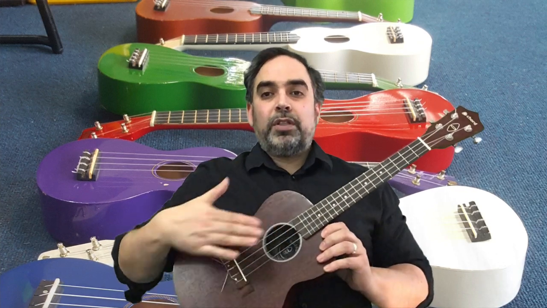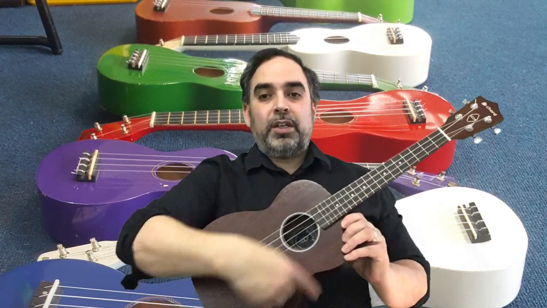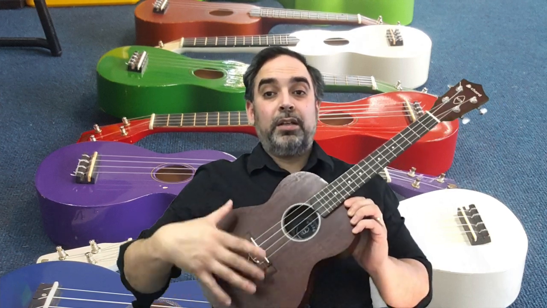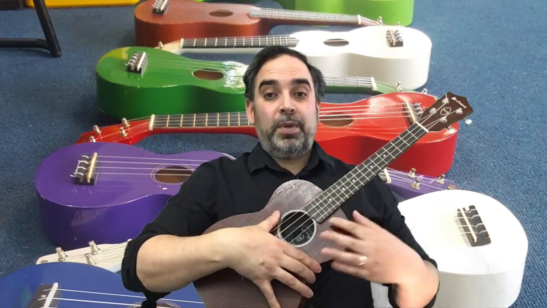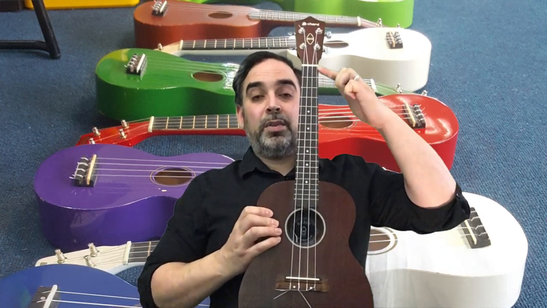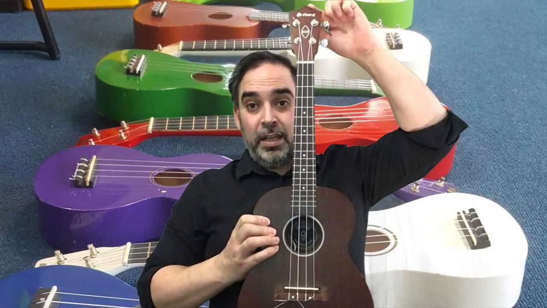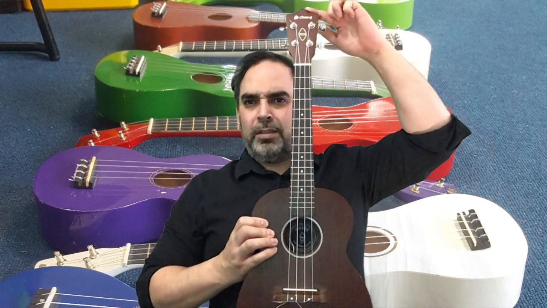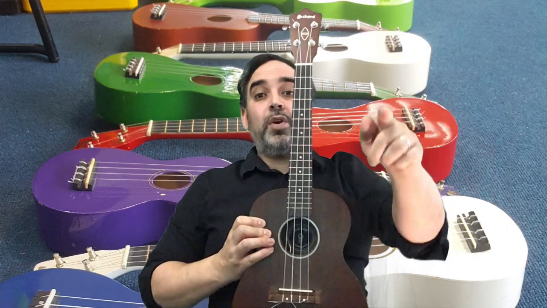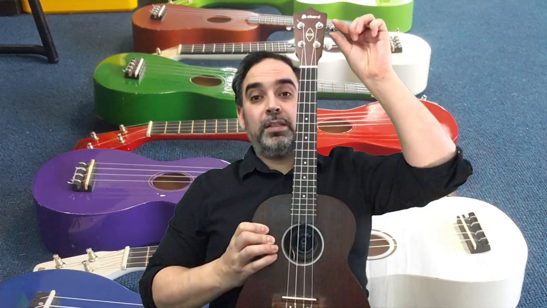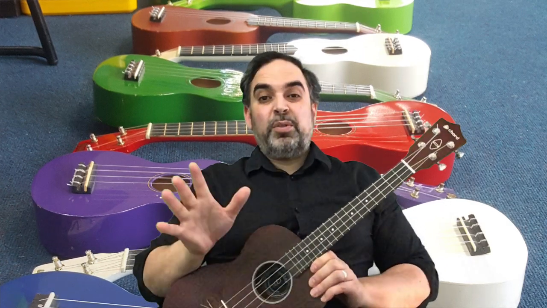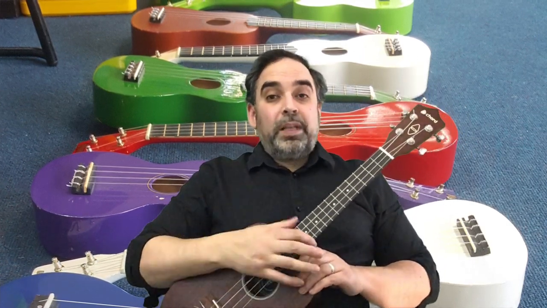So we have 4 strings on our ukulele. We're going to talk about all the bits. This is the body, and much like a person, on top of a body we have a neck. And on top of the neck, you've got your head. On the side of your head, you've got ears, but these are tuning pegs. Now, unless you know how to tune your ukulele, I'll do a video on that as well. Please don't fiddle with your tuning pegs.